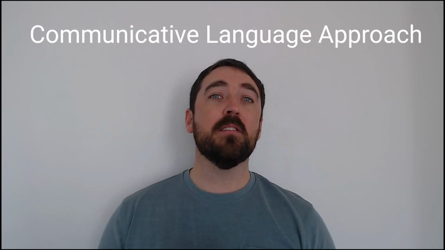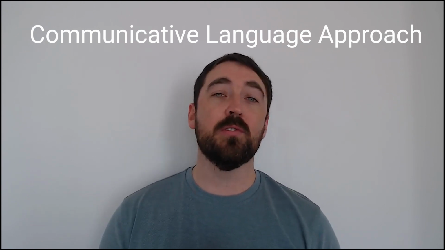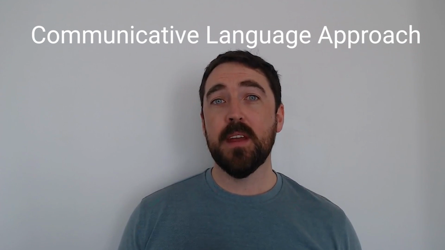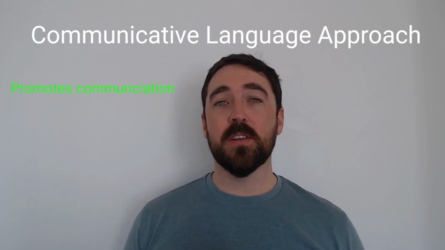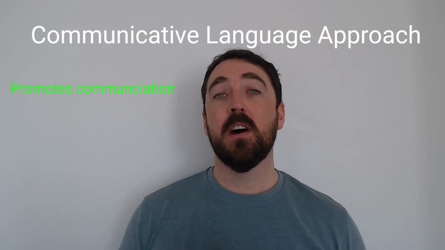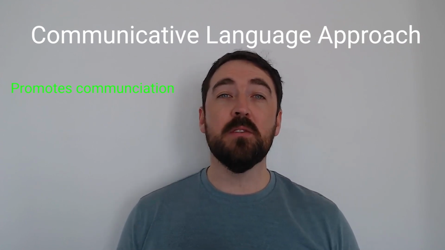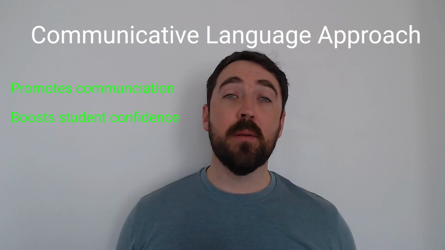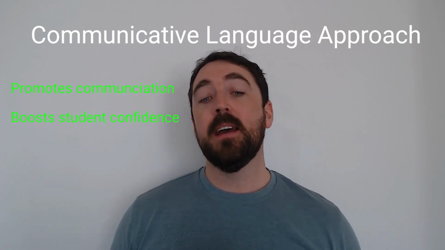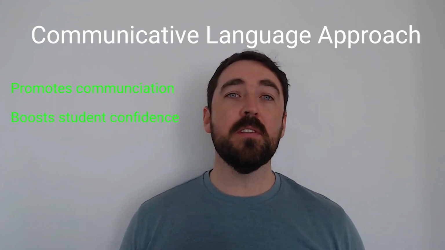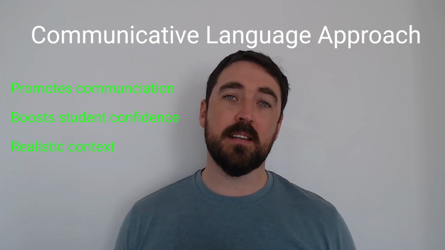So, let's look at some pros and cons of this approach. Firstly, it promotes communication and fluency in a student's second language. Also, it's a great way to boost their confidence, to have them speaking right from the start. Finally, it encourages the learner to use the language in a realistic context.